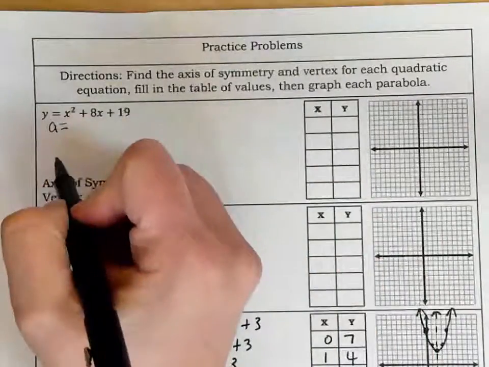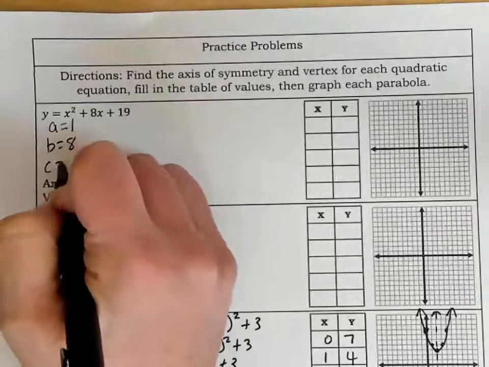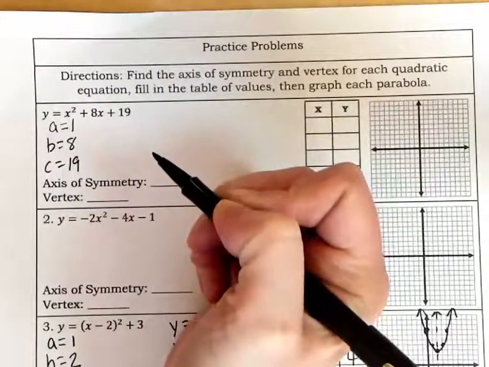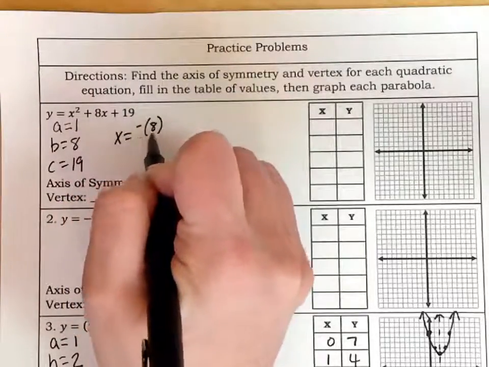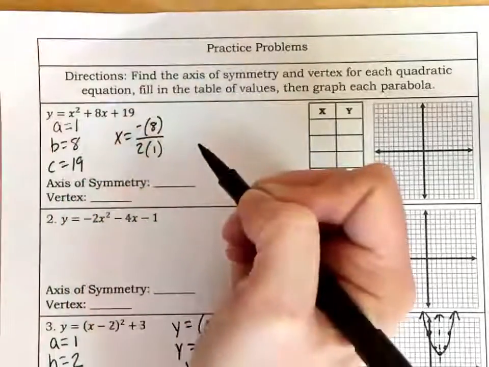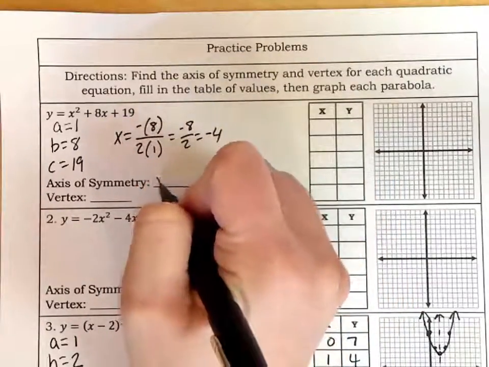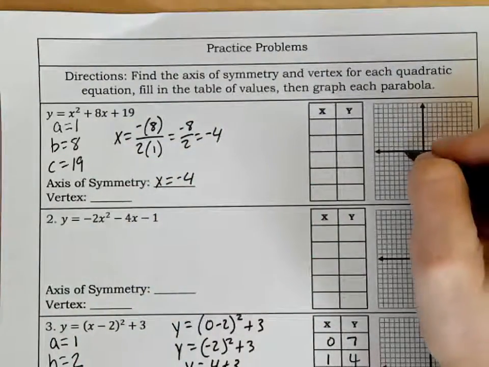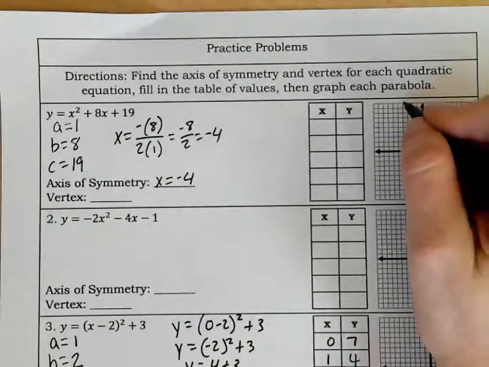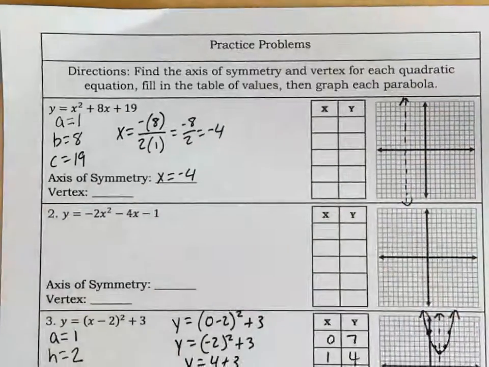So we're going to start by identifying what the A, B, C values are. A here is 1, B is 8, and C is 19. The first thing we need to do is find our axis of symmetry. So x is equal to negative b divided by 2 times 1. That's our formula that we've learned before. We can simplify that to get negative 4. So our axis of symmetry is x equal to negative 4. Draw that vertical line. That's going to be the line that is symmetric for our graph.